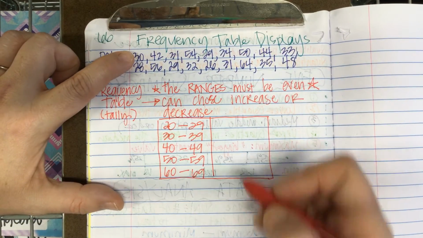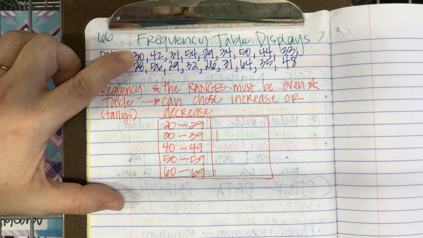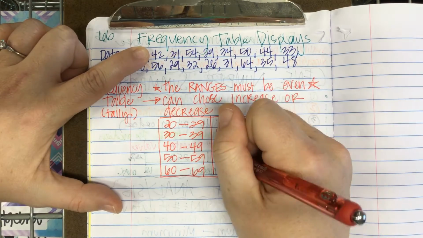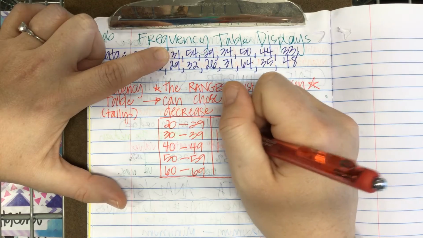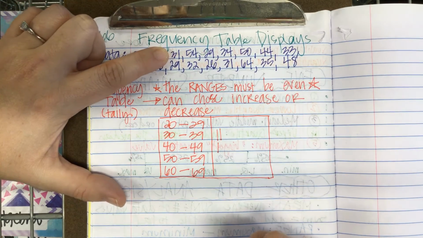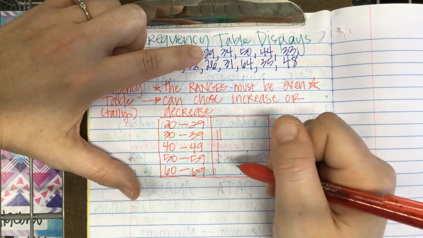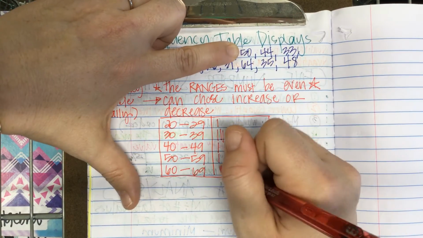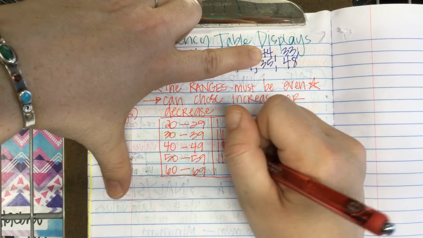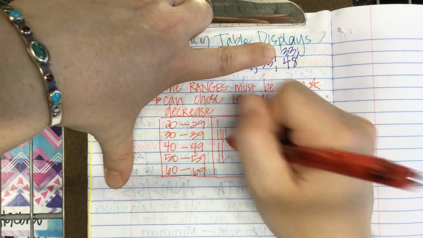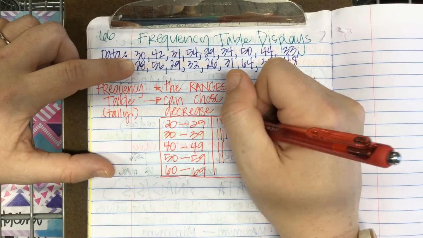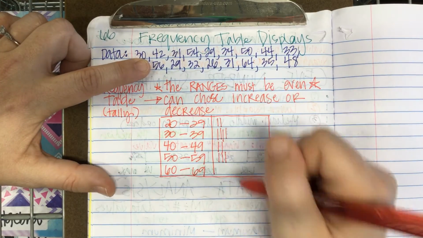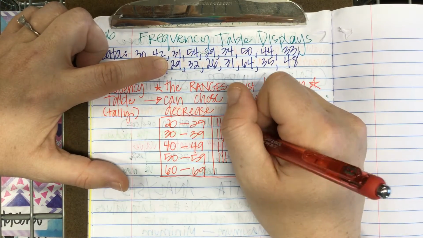So here we go. The number 30, I'm going to put a tally here. 42, tally here. 43, or no, that's 31. 54, 29, 34, 50, 44, 33, 28, 56, 29.